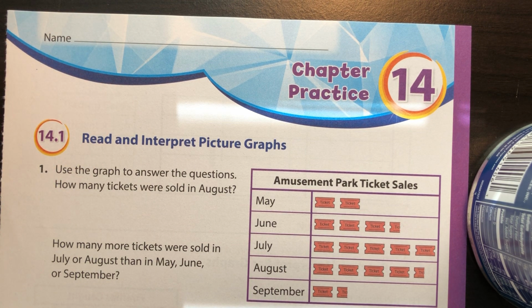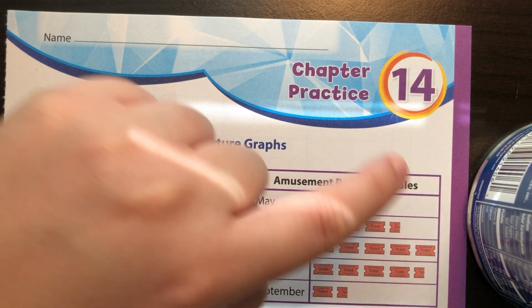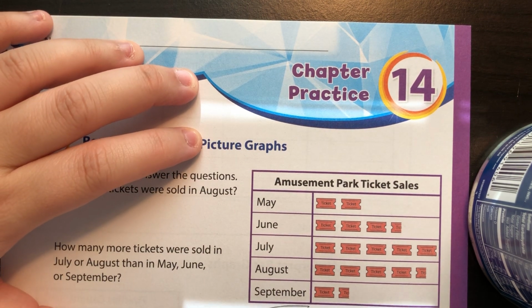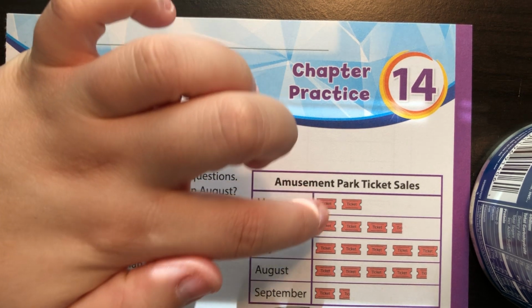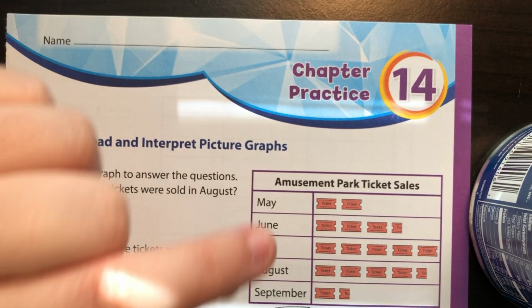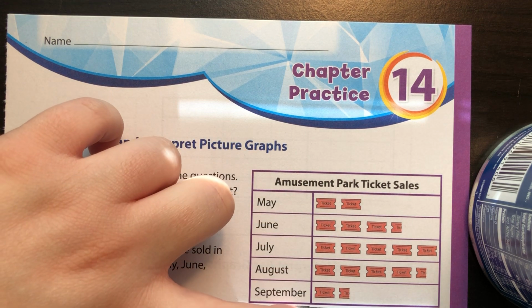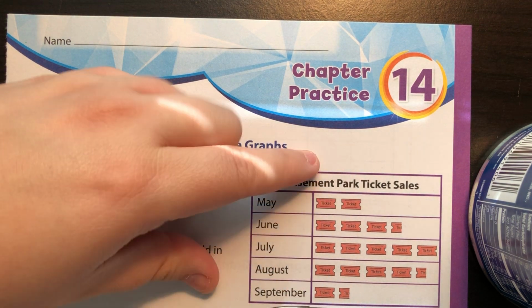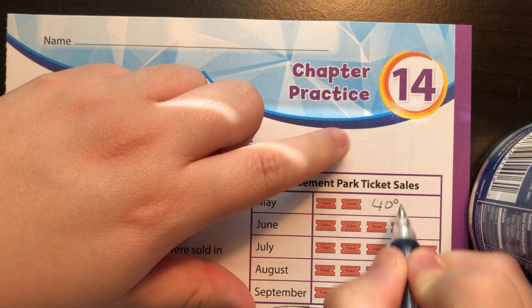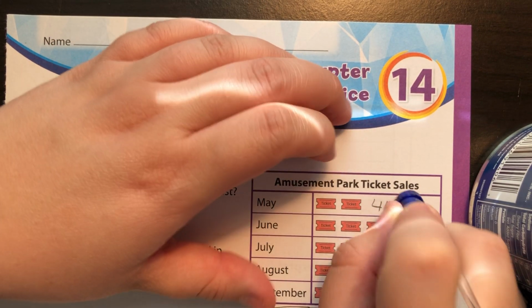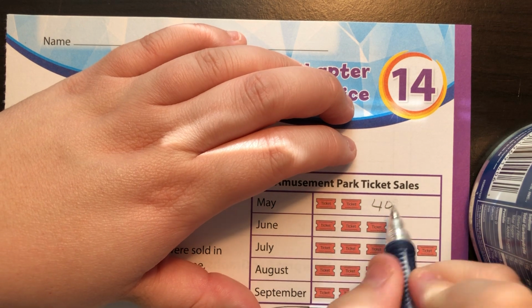How many tickets were sold in August? Remember, when you have a picture graph or pictograph, both of those names are correct. You have to first find the key to see how many tickets are represented by one picture of a ticket. So these are not just 1, 2. You actually have to count by 20. So that's 20, 40 for this one. I did degrees with my 4th graders, so of course I marked it as degrees. Oops. So it's just 40 tickets.